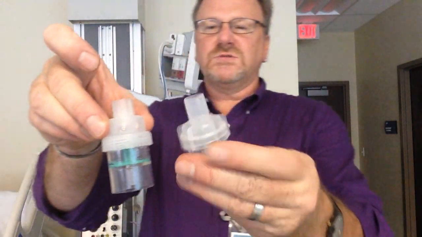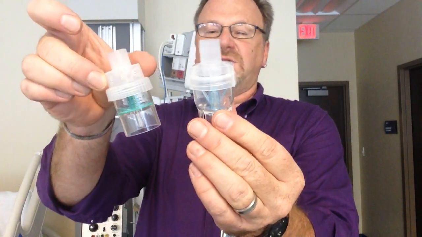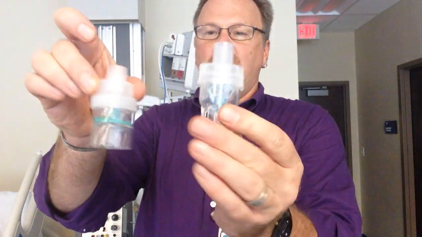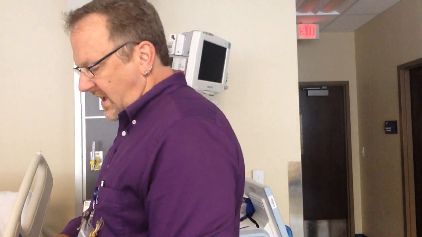Okay, these are what we call small volume nebulizers. These two are typically called acorn nebulizers because they look like little acorns. You run them at 6 to 8 liters per minute and the patient will breathe on them until they go to sputter.